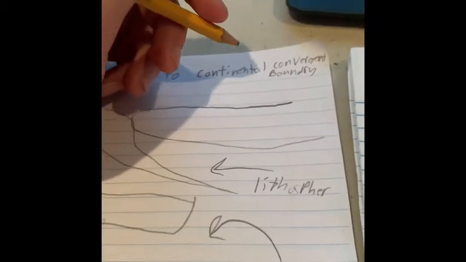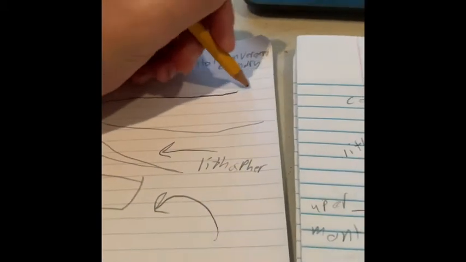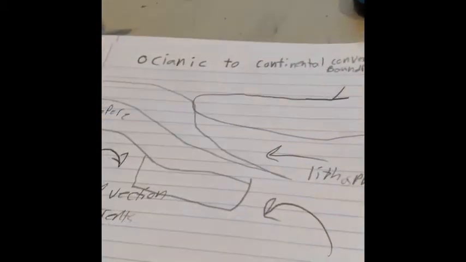And then the lithosphere here. And then more convection currents right here. And then the continental crust is right here. And the trench is right here too.